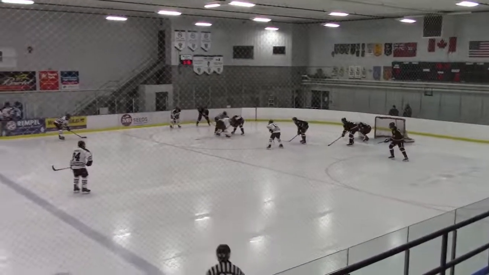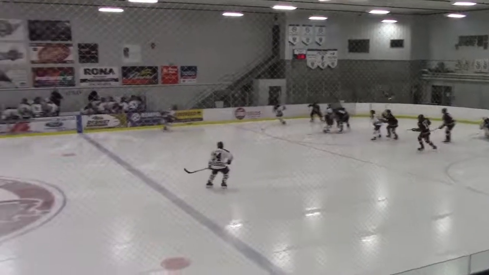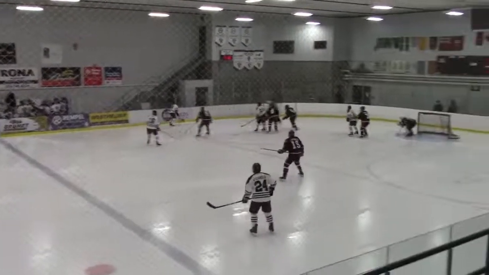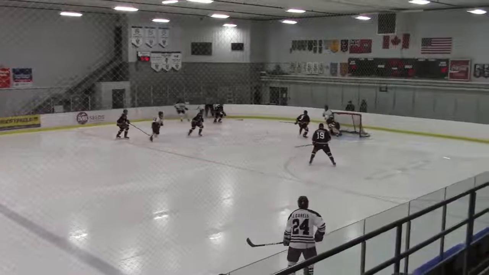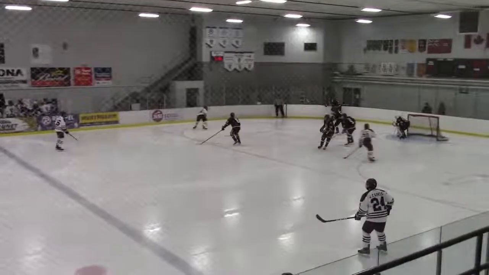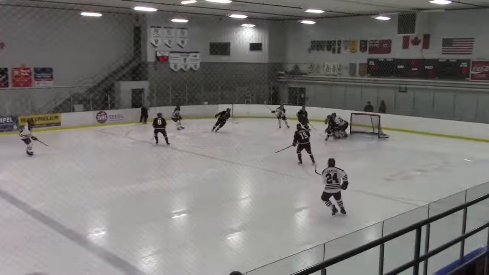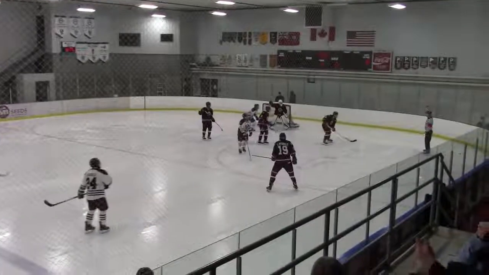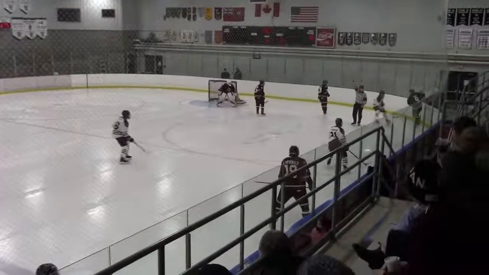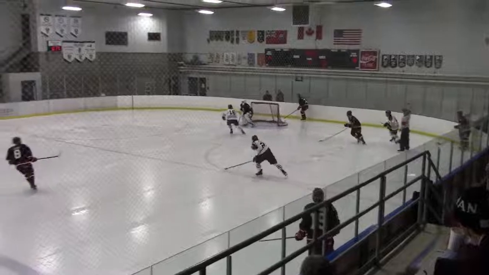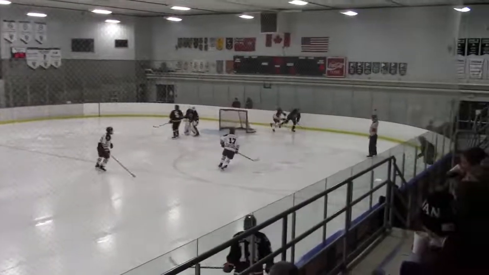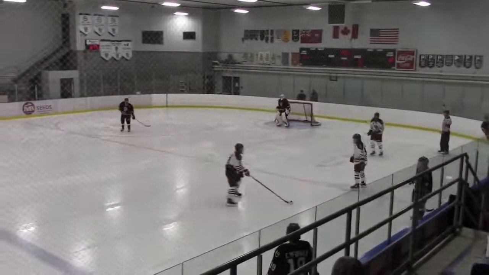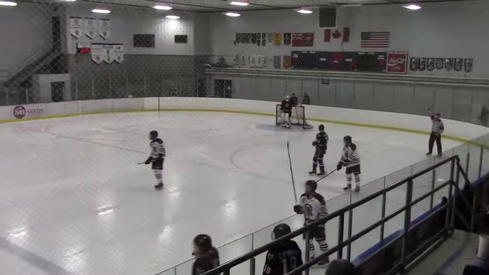And here we go. Puck is dropped, and Day picks it up, goes to the corner, gives it to Ayotte. Ayotte sends it right back to Day. Day at the hash marks, can't get there, and we got a penalty. That will be coming to the Twisters. And Ayotte is going to touch it, and the ref's going to make his call.